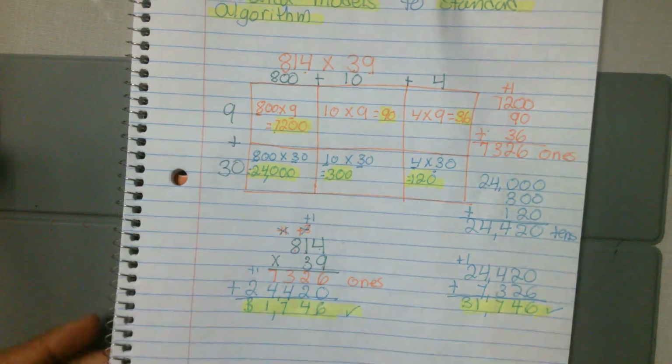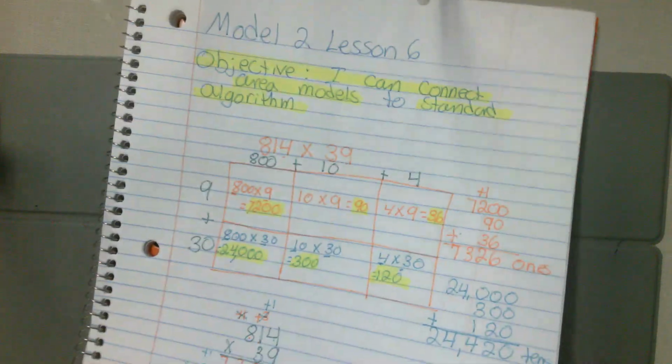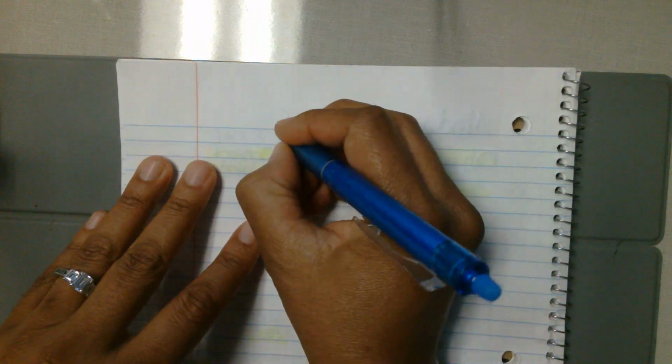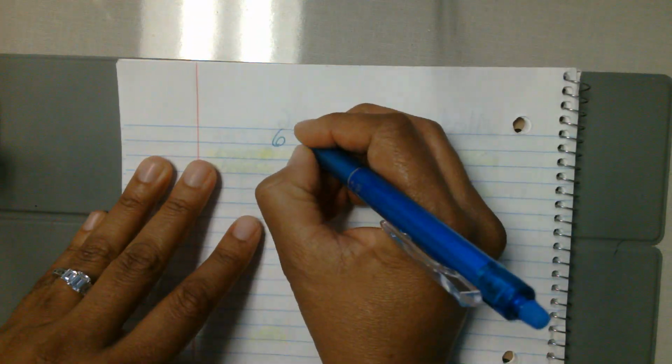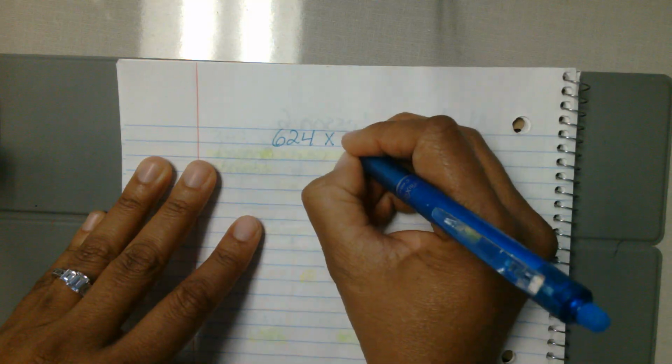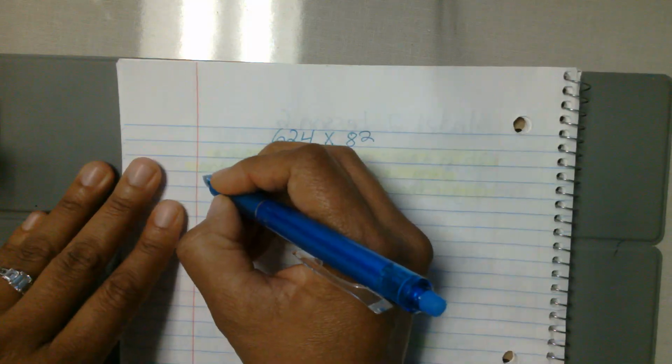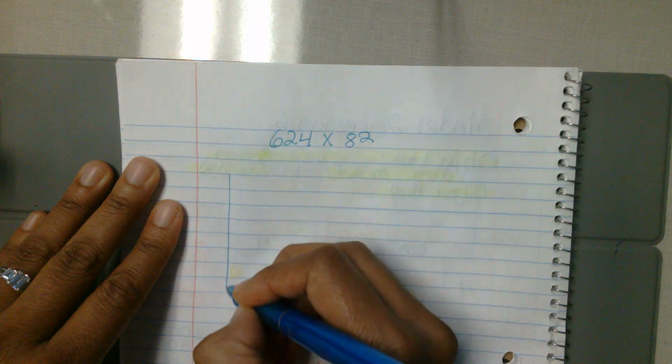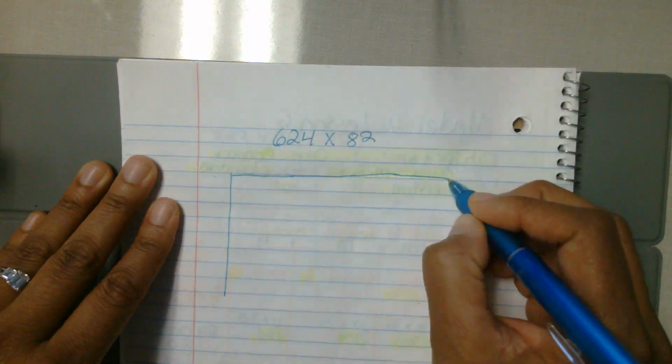Okay, I'm going to flip my page. We're going to do one more problem together. We're going to do 624 times 82. Again, make a large rectangle so I have space to do my work in.